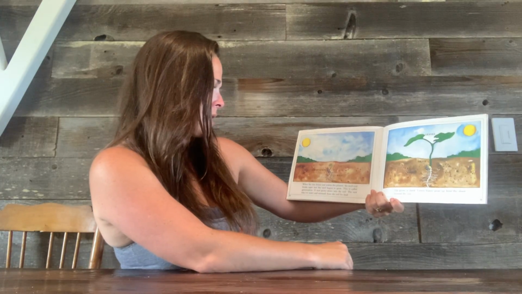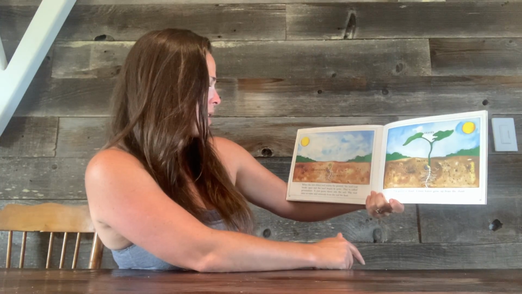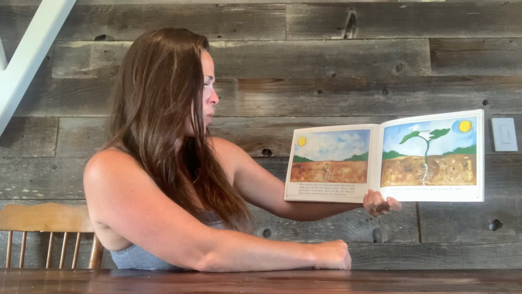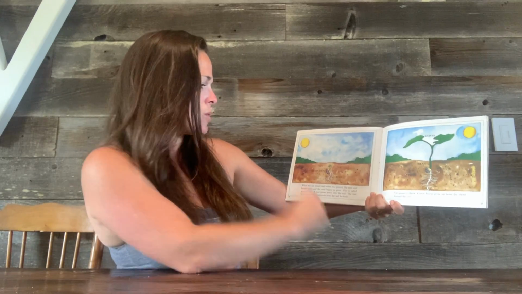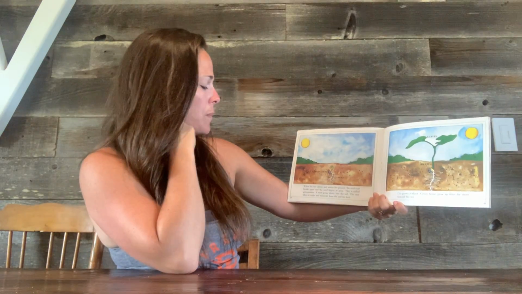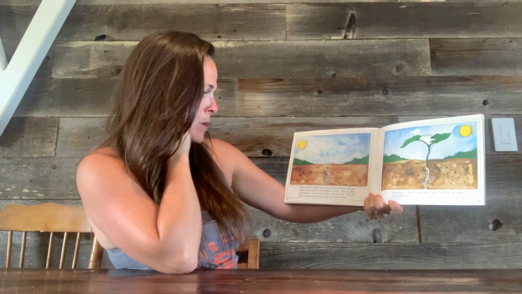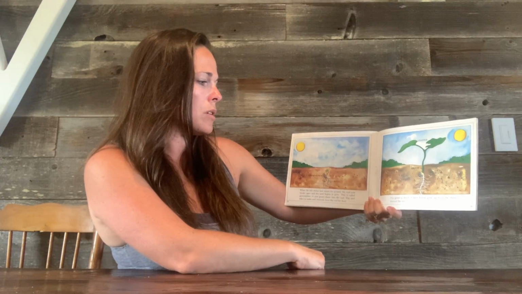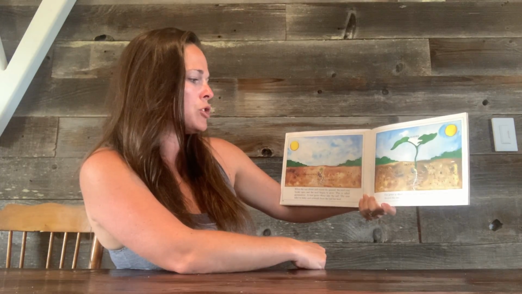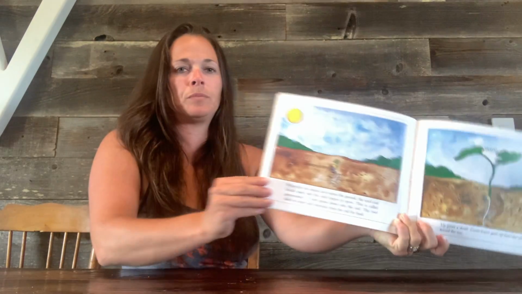When the sun shines and warms the ground, the seed coat breaks open and the seed begins to grow. This is called germination. A root grows down into the soil. The root takes in water and minerals from the soil for food. Up grows a shoot. Green leaves grow up from the shoot towards the sun.